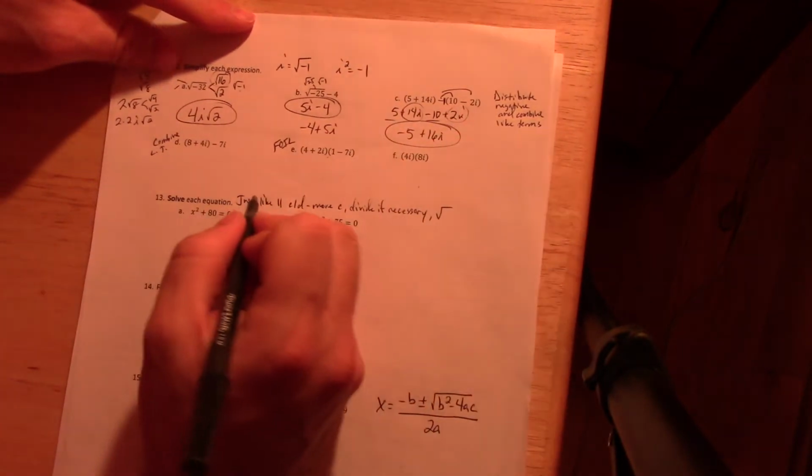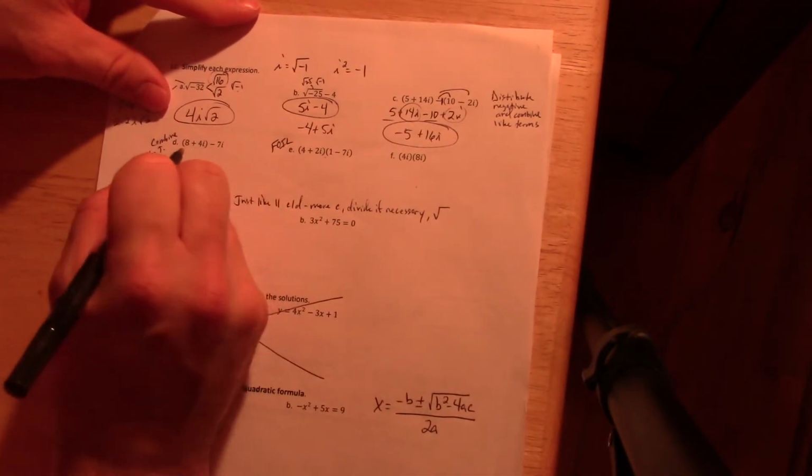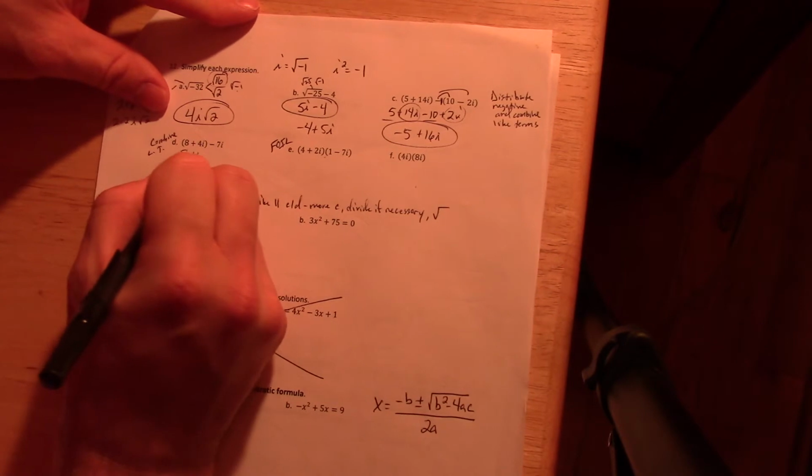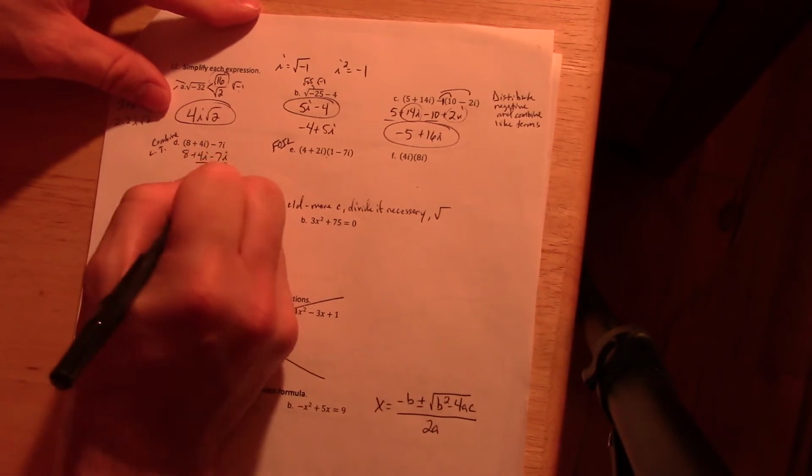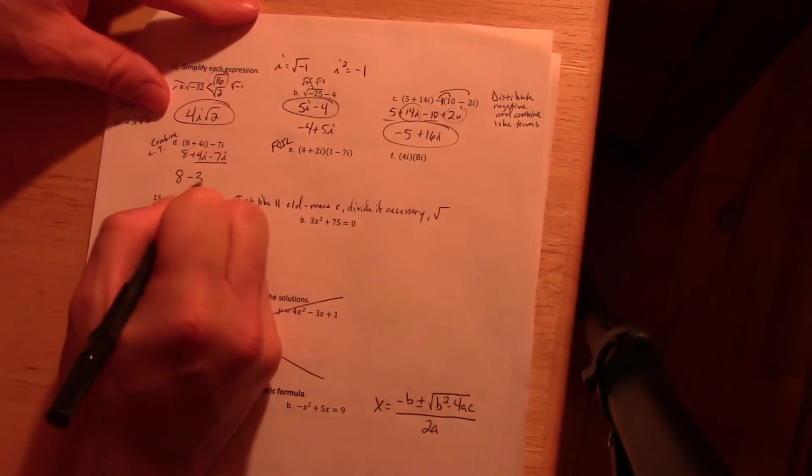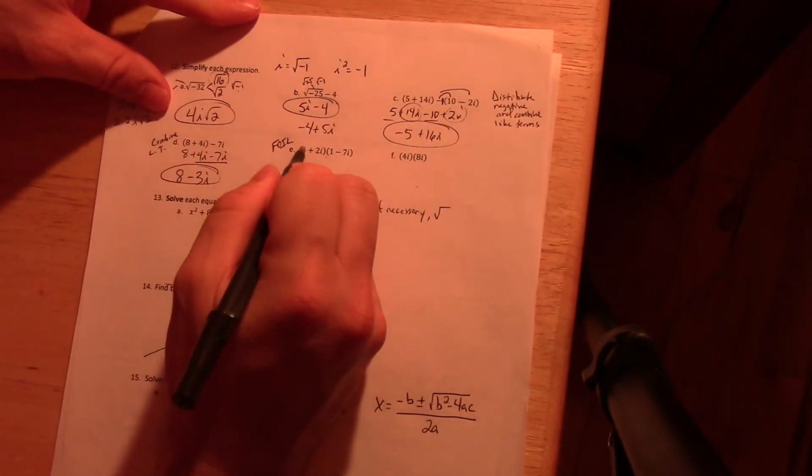If you wrote 69 minus 5, same thing. This is really combining like terms. This is 8 plus 4i minus 7i. Combine my like terms, 8 minus 3i. Done. This is a FOIL problem.